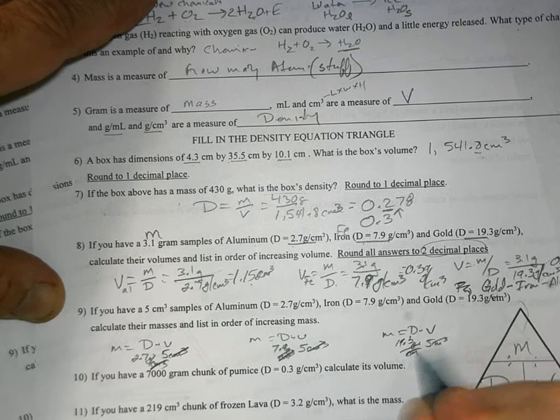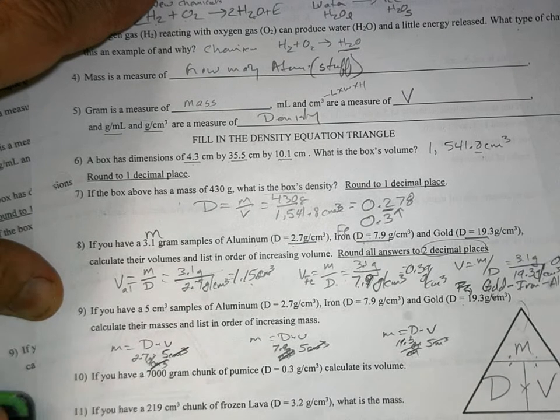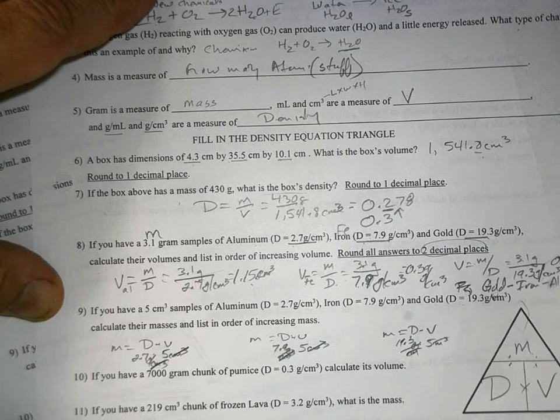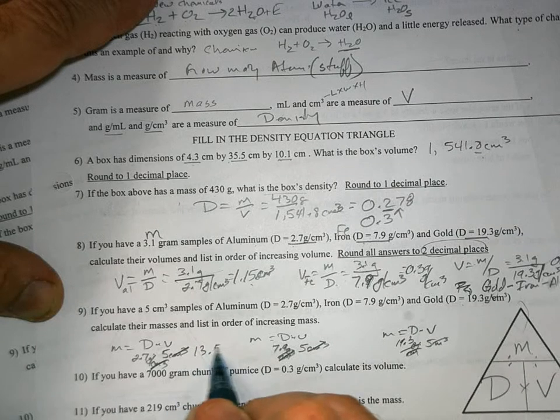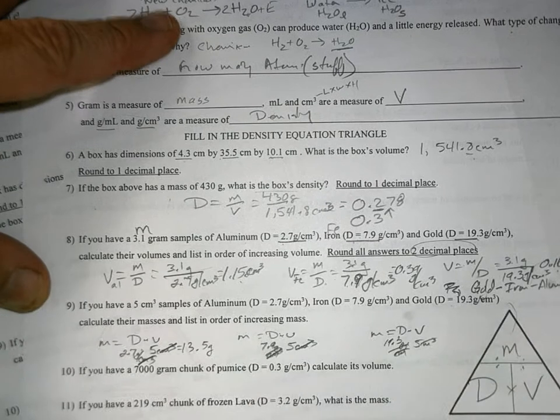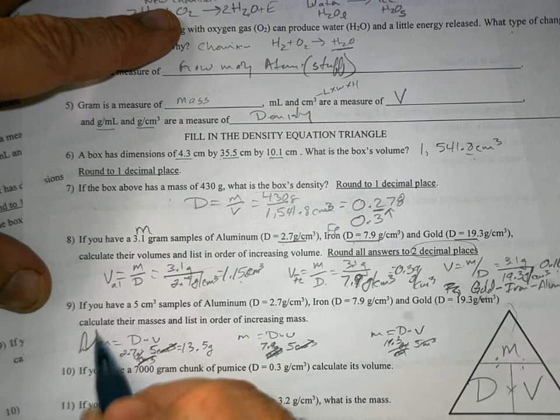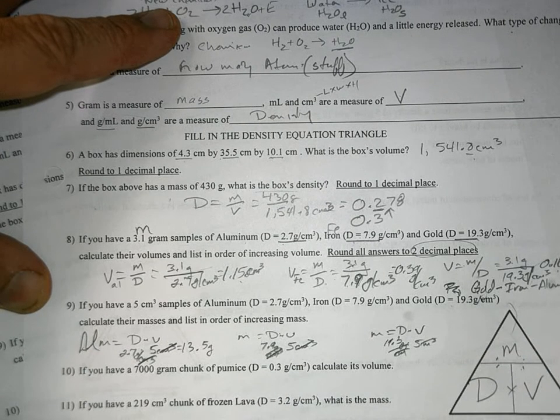Cubic centimeters will cancel out. So we've got to multiply those out, and 5 times 2.7 is going to be 13.5 grams, our answer for aluminum. I'll put aluminum there.